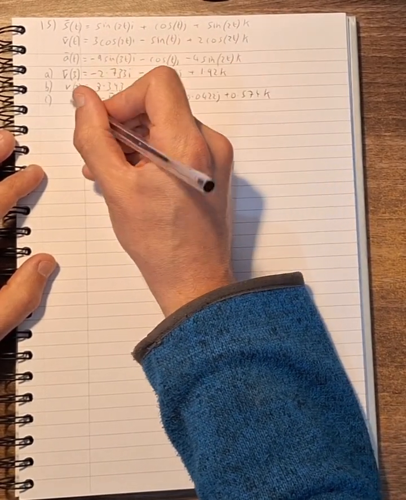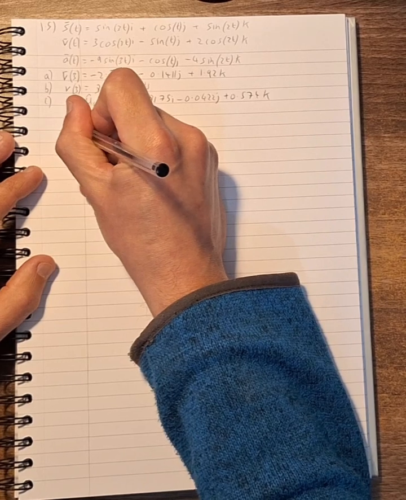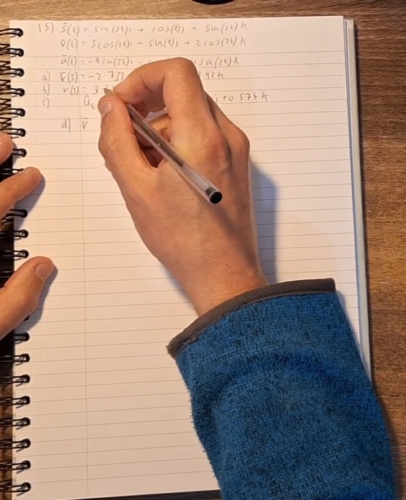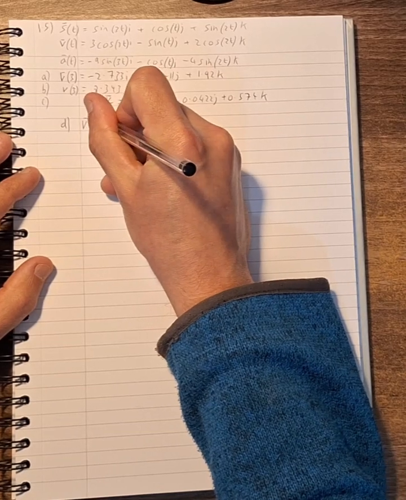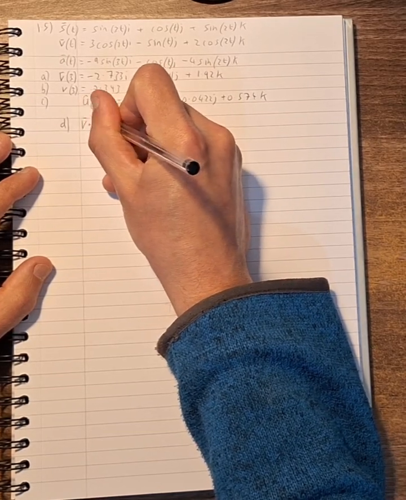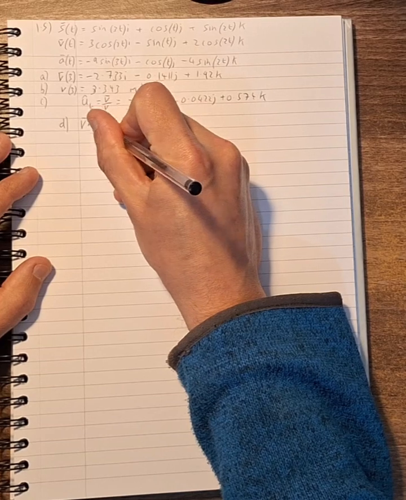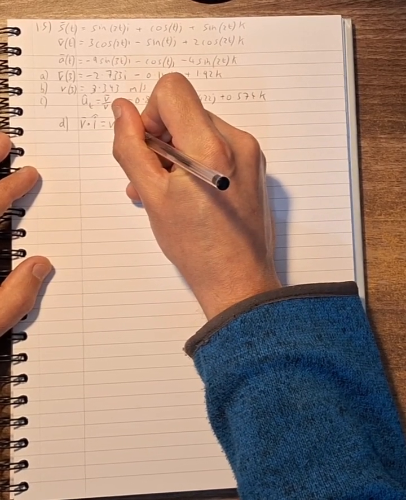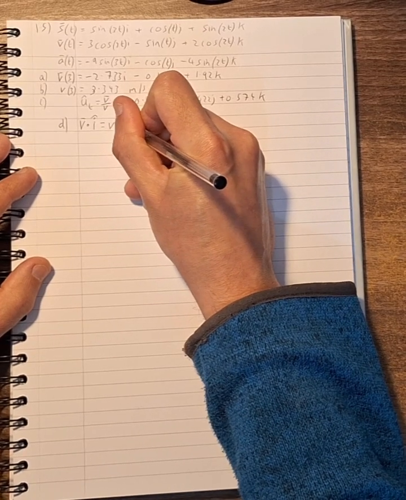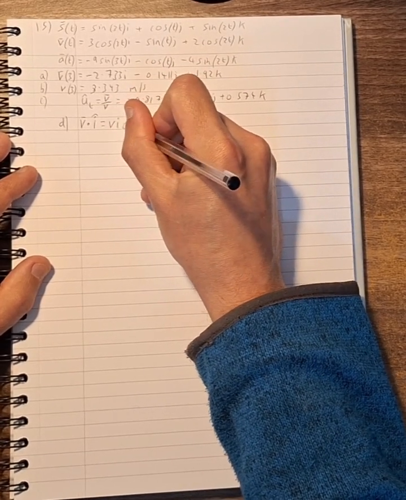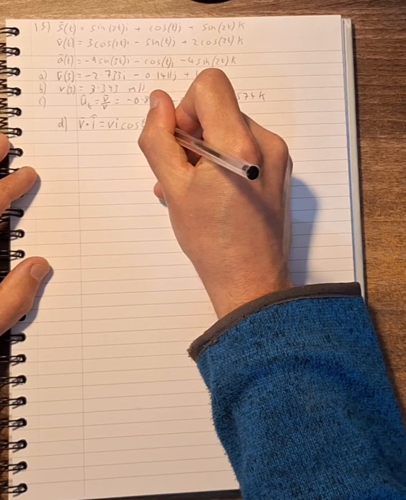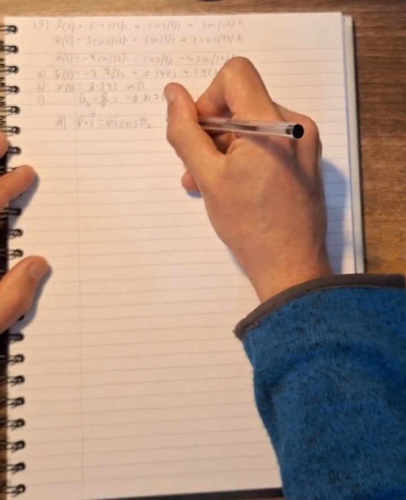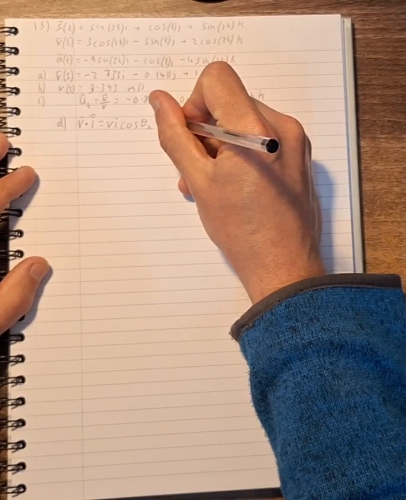So for D, we have the vector v dot product with the x-axis unit vector i equals the magnitude of v times the magnitude of i times cos of the angle that we're after, which in this case would be theta x. And then that's the same for all of them.